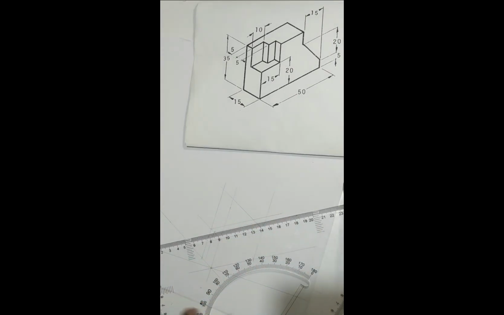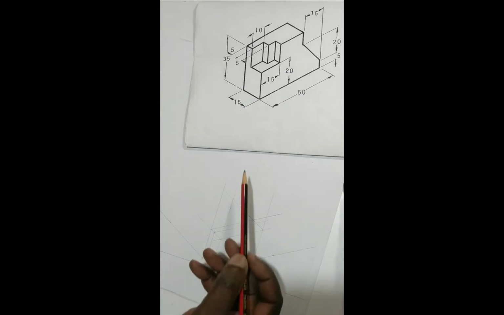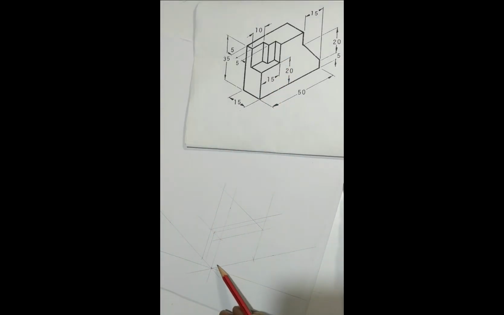There you have it. Then there's this height of 20 millimeters. So from the bottom we're going to measure 20 millimeters.